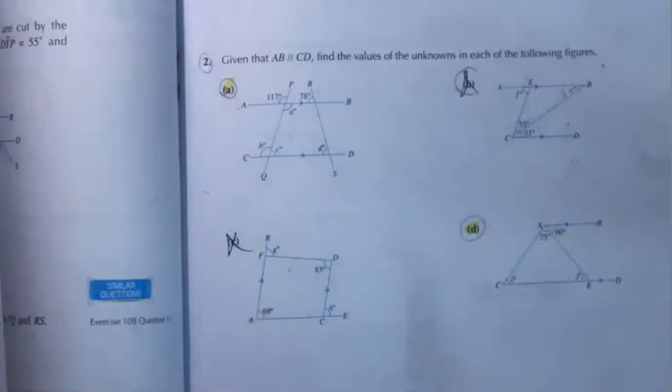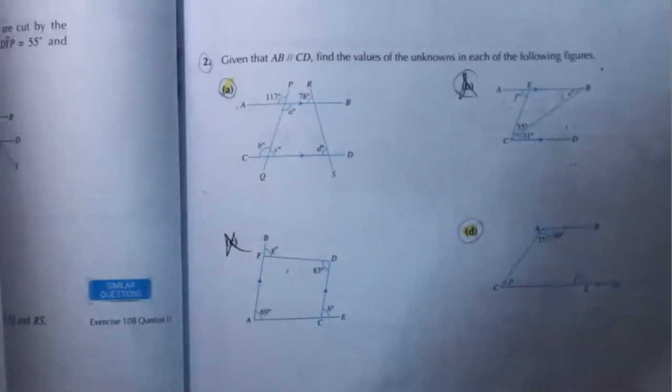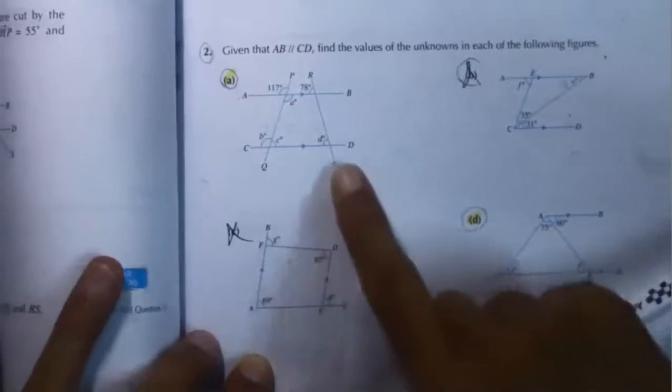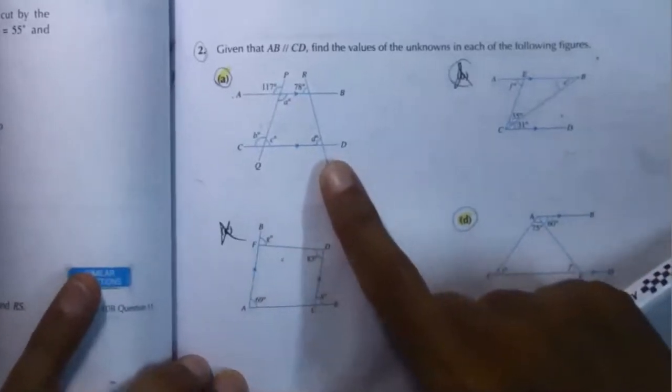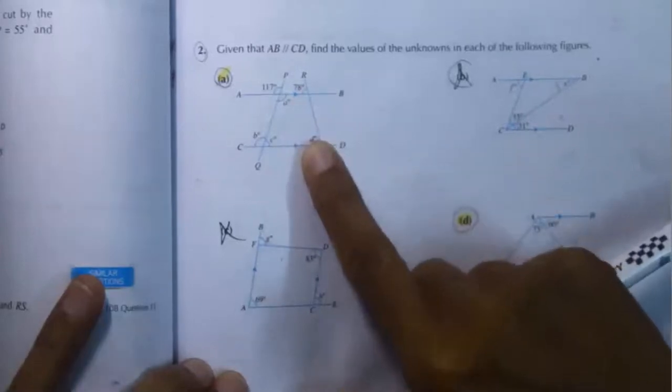Okay, from question number 2A. I hope by now you know what parallel lines are, what corresponding angles are, what alternate and interior angles are, right? Okay, let's start with this. So AB and CD are parallel, as we can see, looking at the arrowheads.